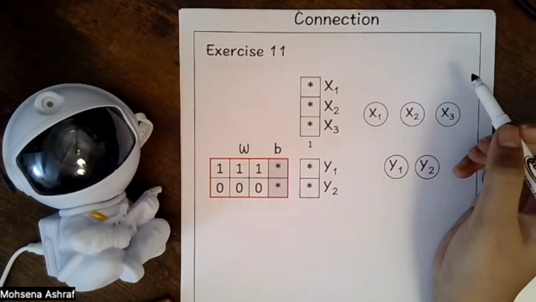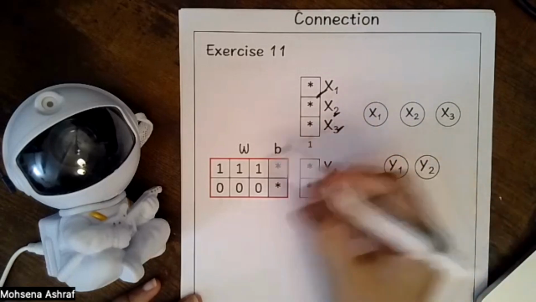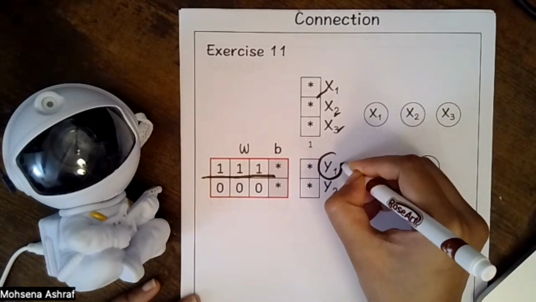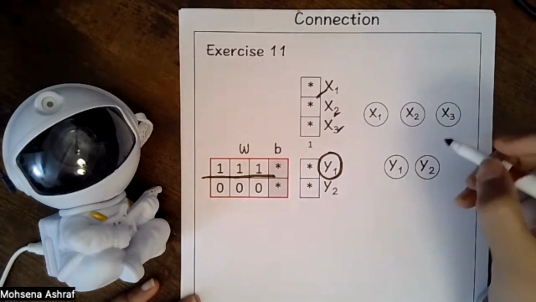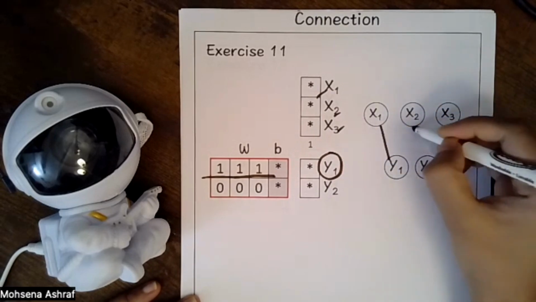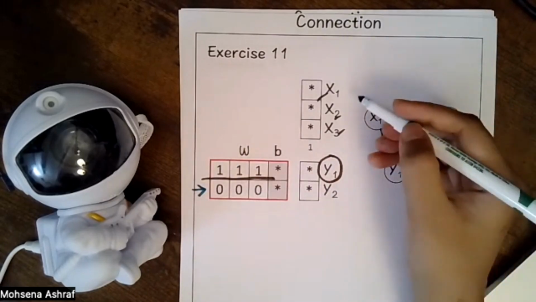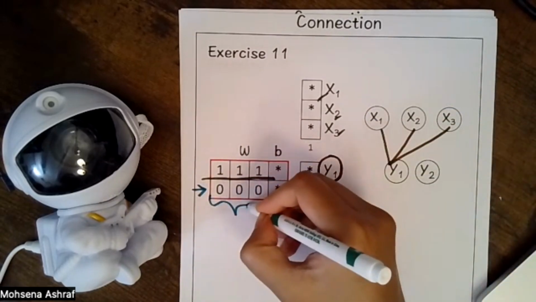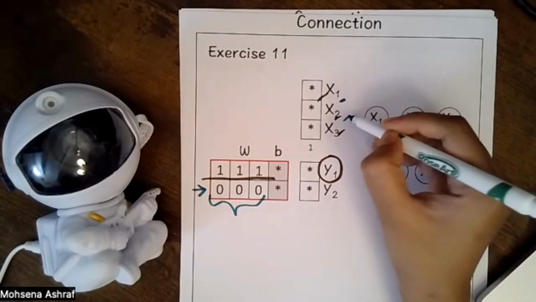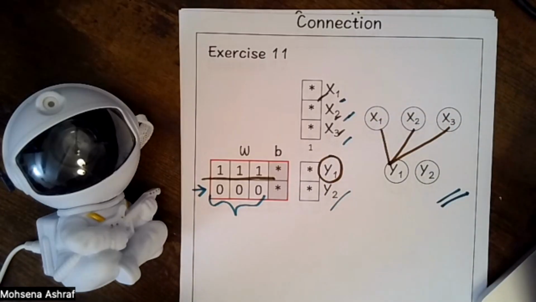The next exercise, you can see that these x1, x2, and x3, all the three inputs will be multiplied by these three ones, and we will have impact of all these three inputs on y1. So we can just get a link from x1 to y1, x2 to y1, and x3 to y1. But for this row, you can see that all the weights values are 0. So we will have no connection from x1, x2, x3 to y2. So this will be our final connections.